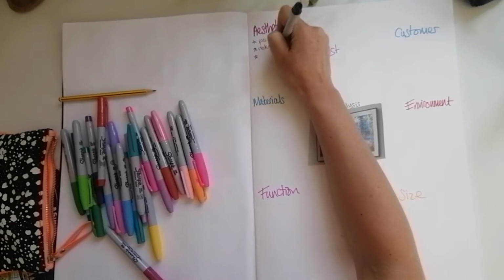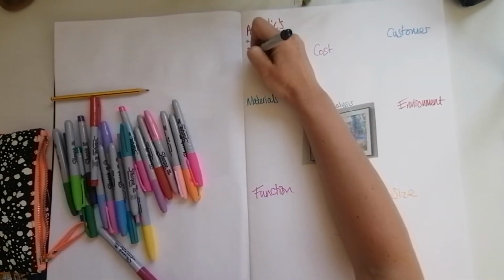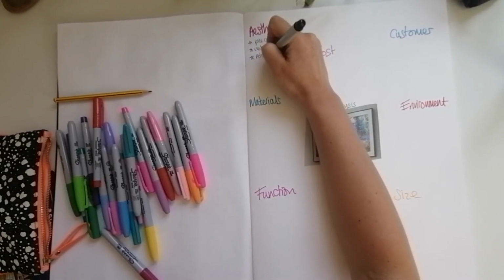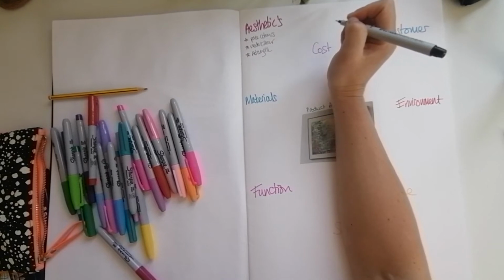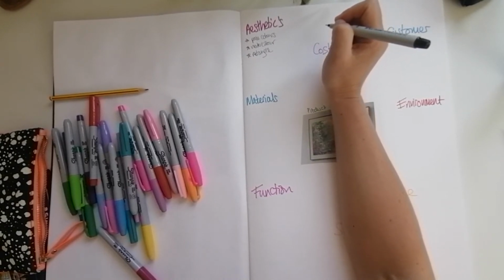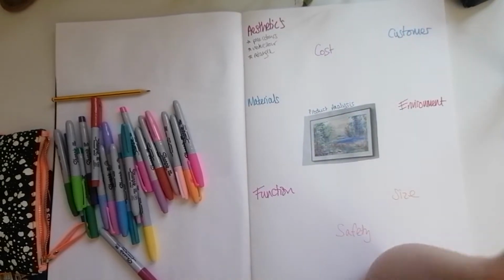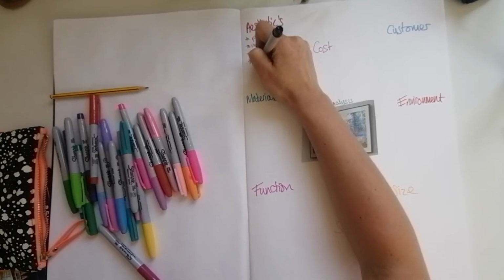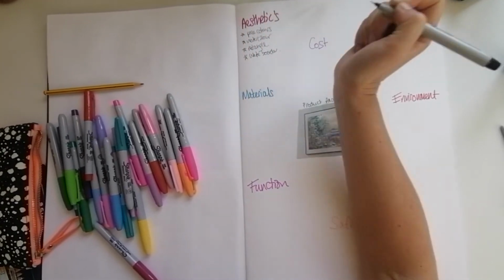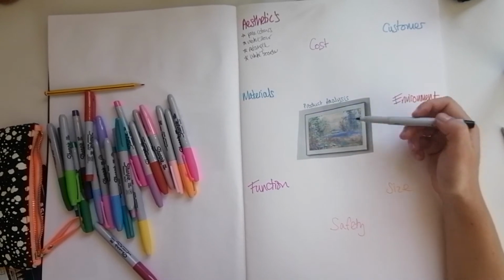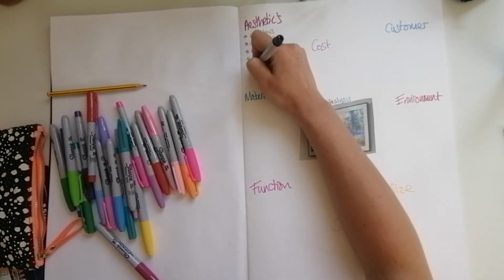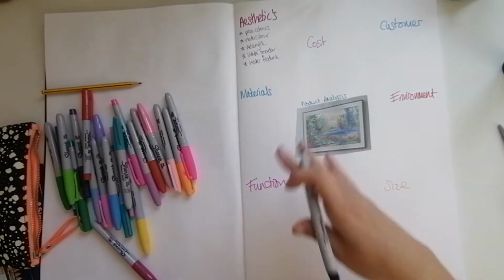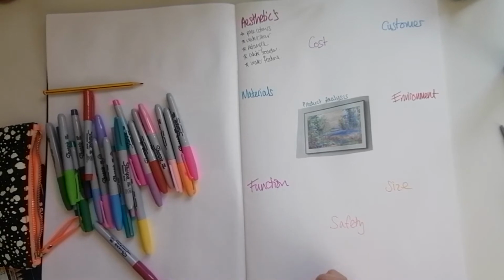watercolour, what else? Shape, rectangle. Sorry about my spelling. Texture, pattern, appearance. Okay, so you could add that it's got a white border. So it's just basically describing what this looks like. We could add more water feature. Okay, so I've just described what the actual product looks like.